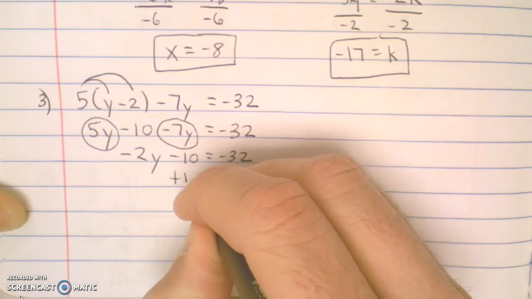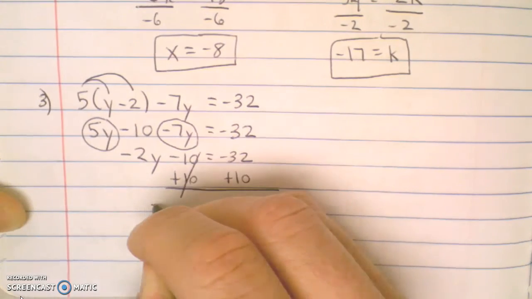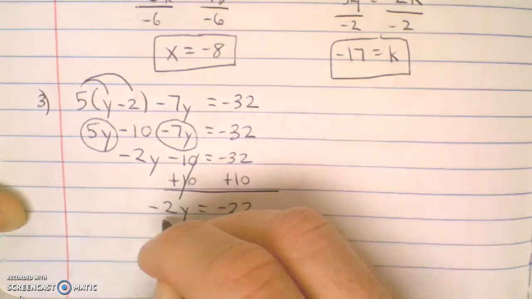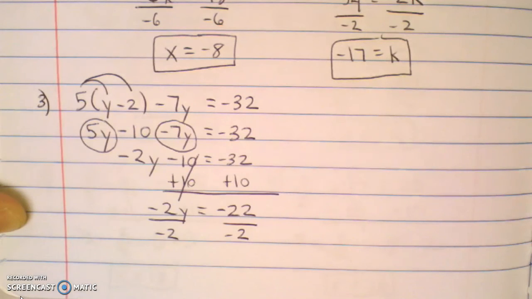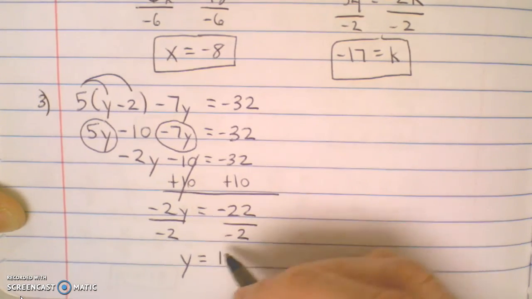Now I can solve this by adding 10 to both sides. And dividing by -2. So -22 divided by -2 is +11.